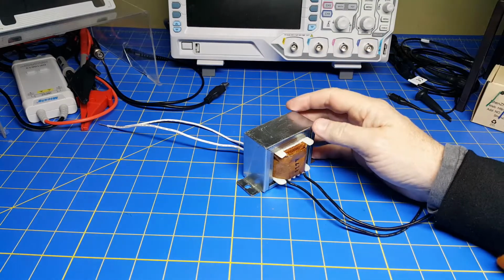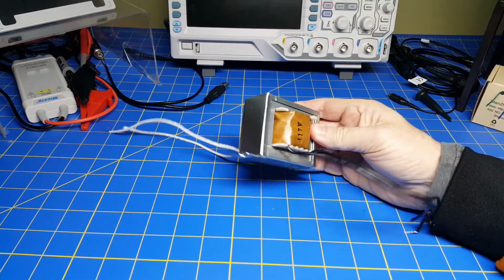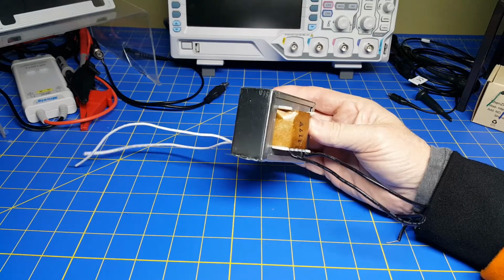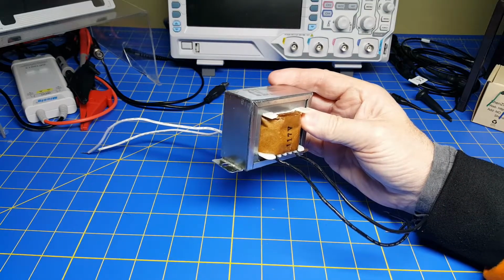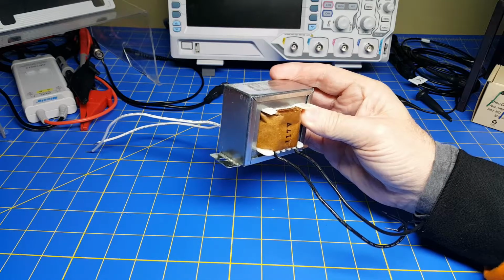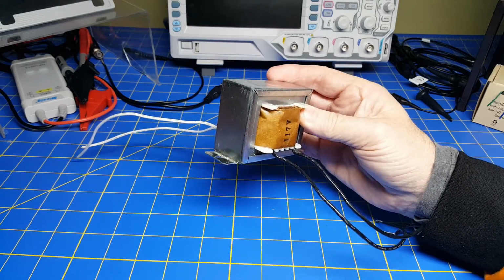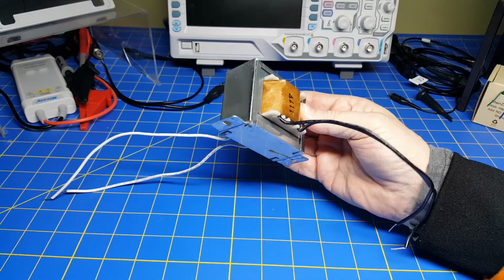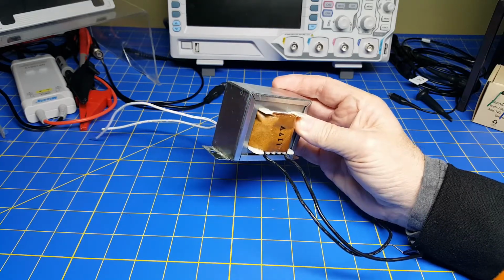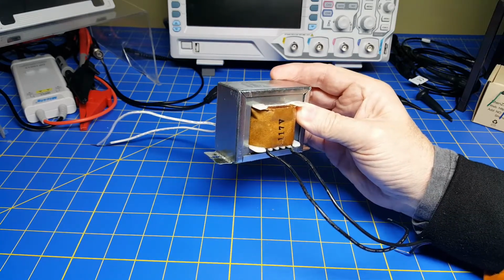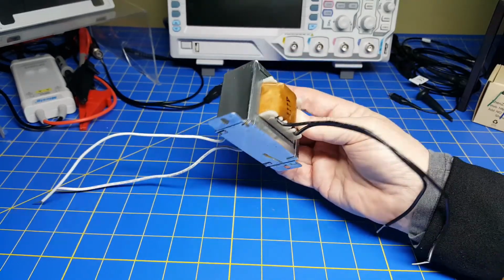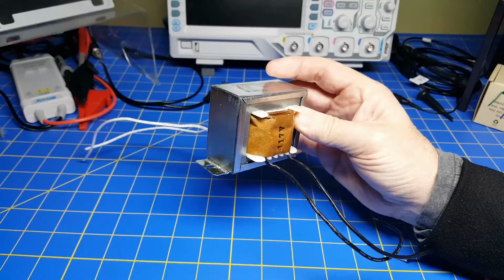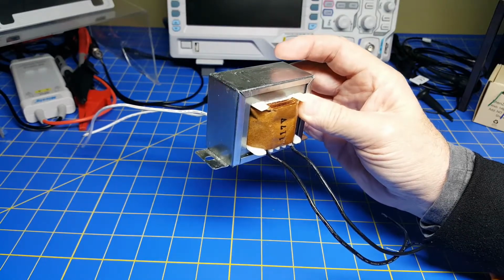Okay, so welcome back. Today we are going to take the next step in our discussion of transformers. In the previous video in this series we took a look at things like saturation and some of the nonlinear characteristics of transformers. In this video we're going to take the next step and do some detective work to figure out how we can model a transformer like this in simulator software.